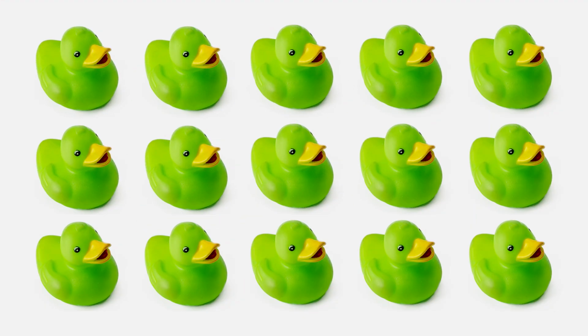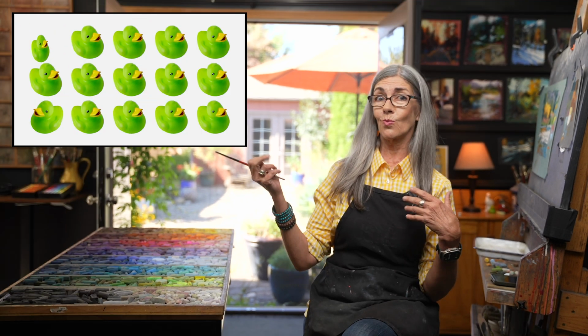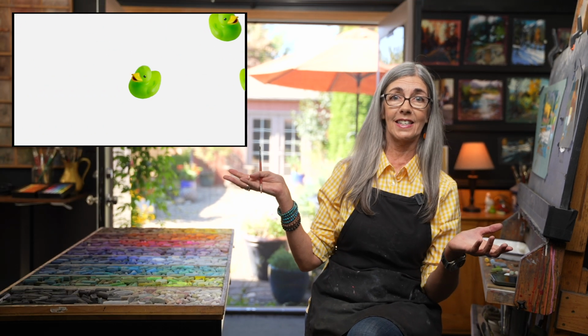Today, we're going to explore 9 different types of focal points using these little green ducks as our muse. You see, just like these ducks, your artwork needs direction. Without a focal point, your viewer's eye might just wander off aimlessly. But with the right focal point, bam, you've got their attention.